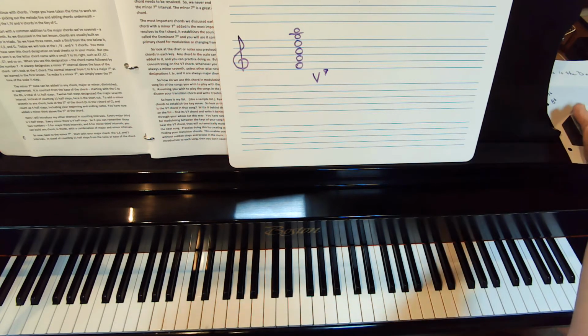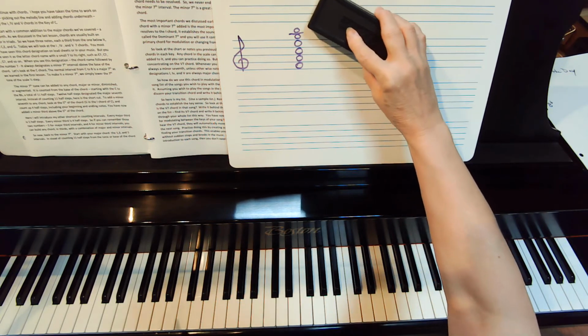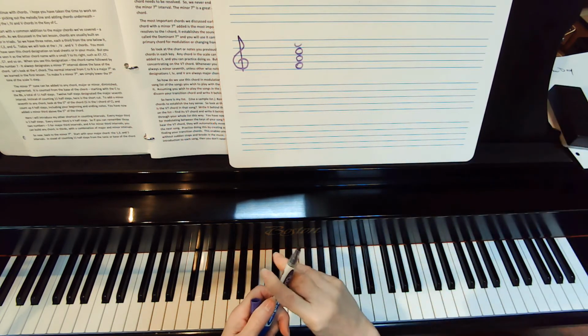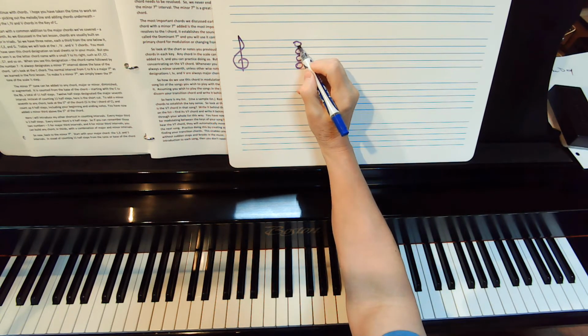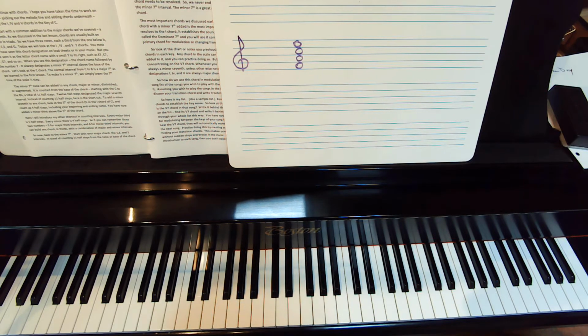Now, you may or may not see that depending on the kind of music that you're playing. And we're not going to be working on ninth chords today. We're going to be working on sevenths. But we count it the same way. 1, 3, 5, 7. Those are the intervals in the seventh chord.